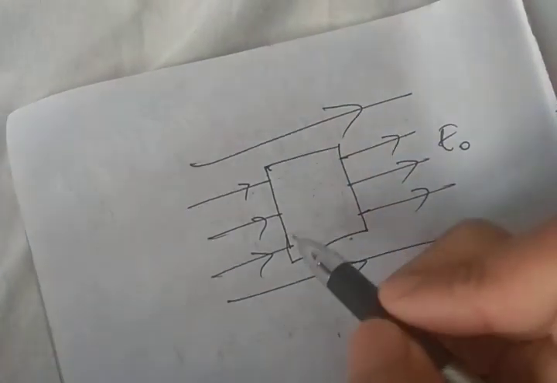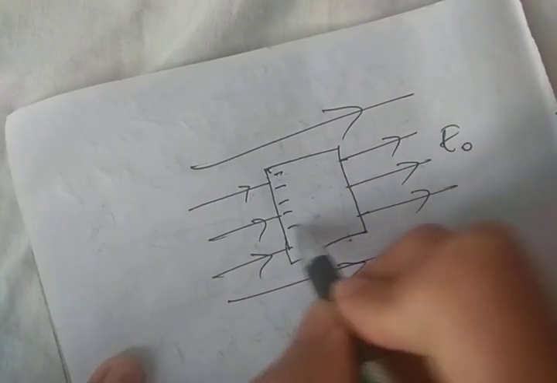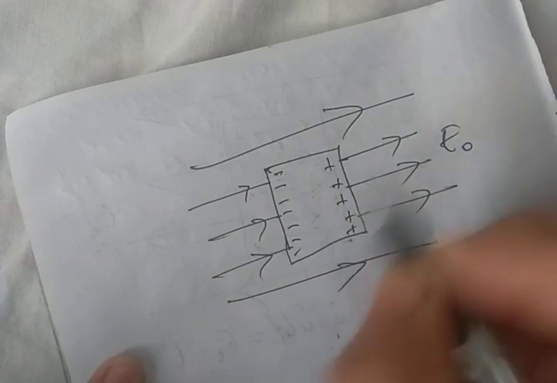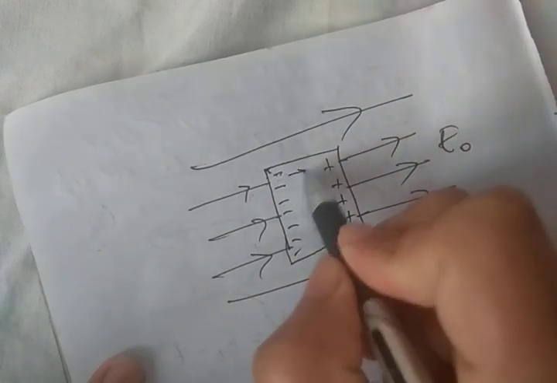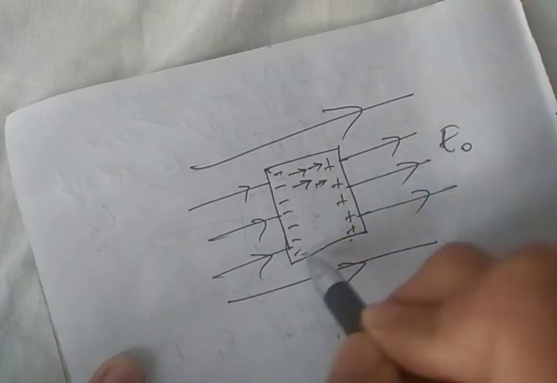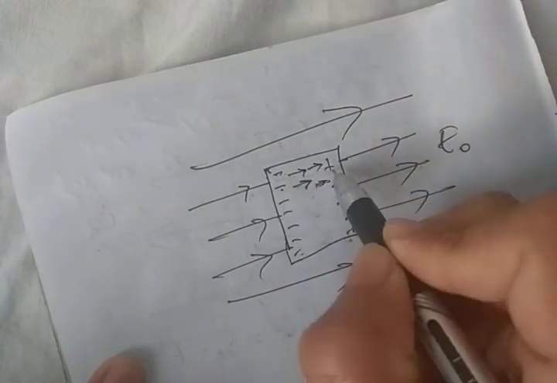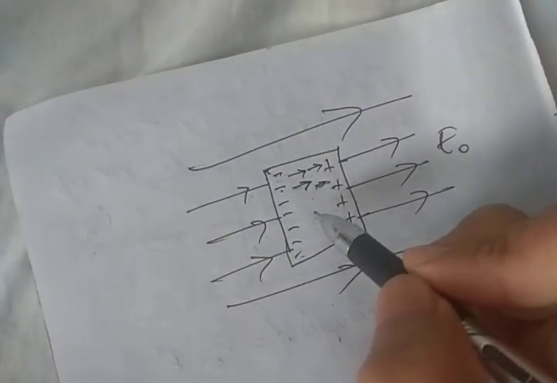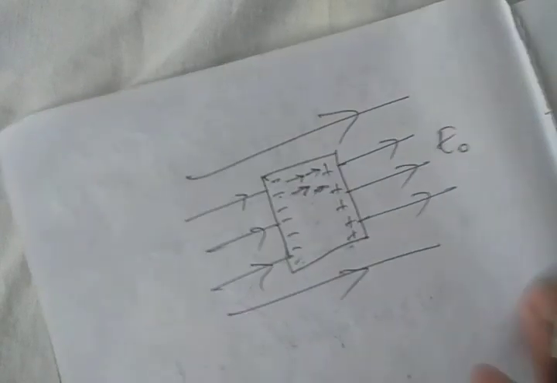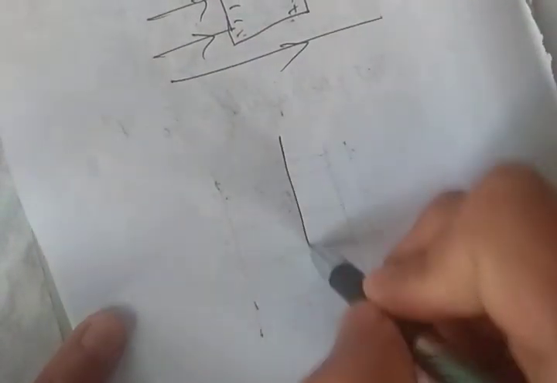Even if it is a non-polar dielectric, you have negative charges here and positive charges here. The same is true in the case of polar dielectrics. Remember, the dipole moments getting aligned in this direction means you have negative charges here and positive charges over here, because the dipole moment is directed from the negative charge to the positive charge. So the same thing happens in polar as well as non-polar dielectrics. Remember that.